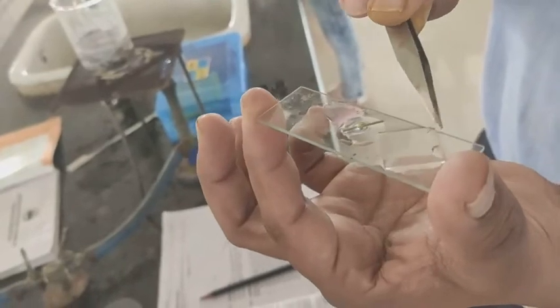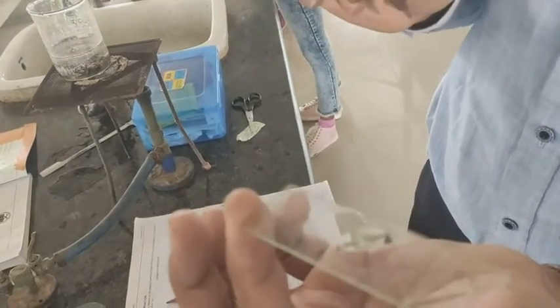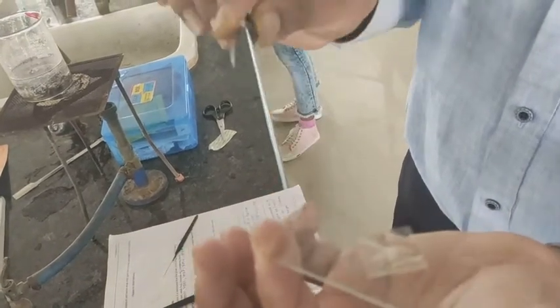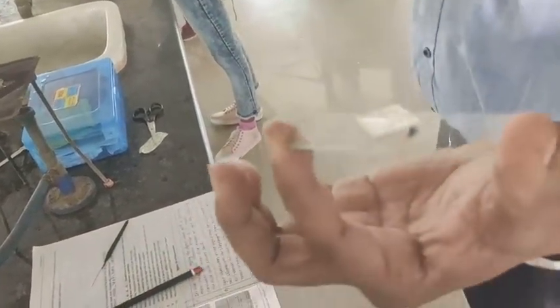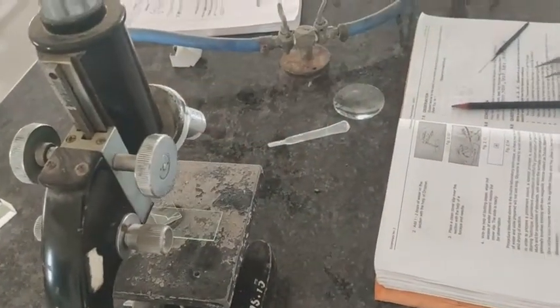Due to the evaporation, you add glycerin. Glycerin does not let the section dry out. This is the main reason, to avoid evaporation and dryness of the slide. This is the routine procedure you can do in experiment number two.